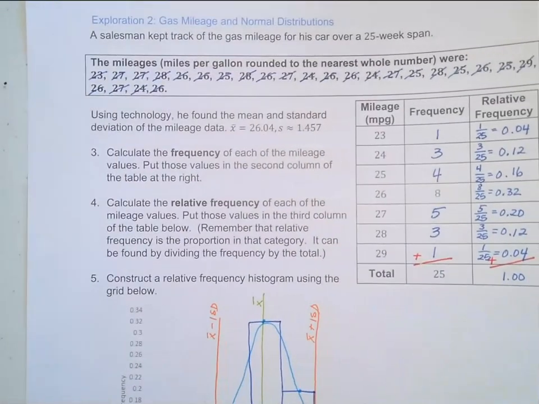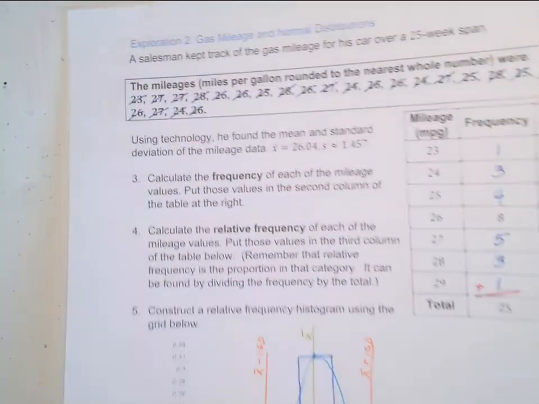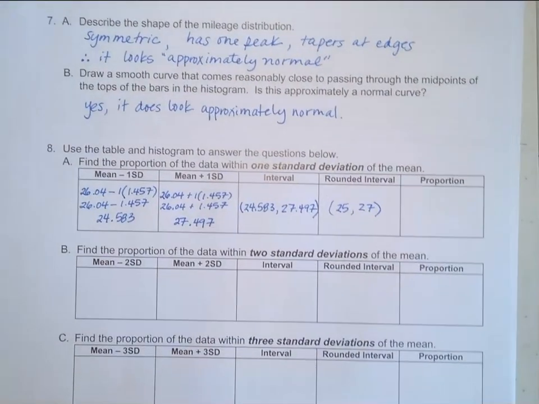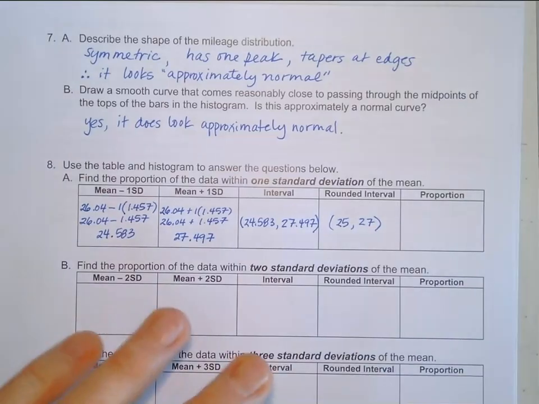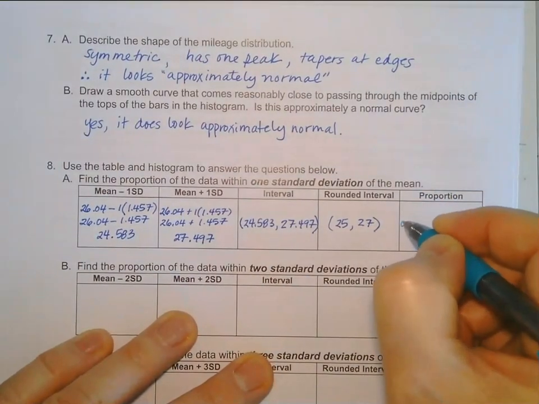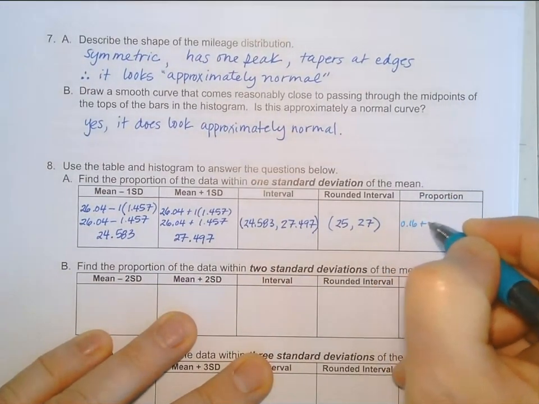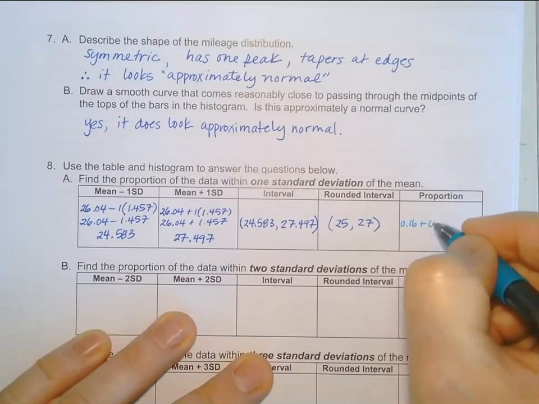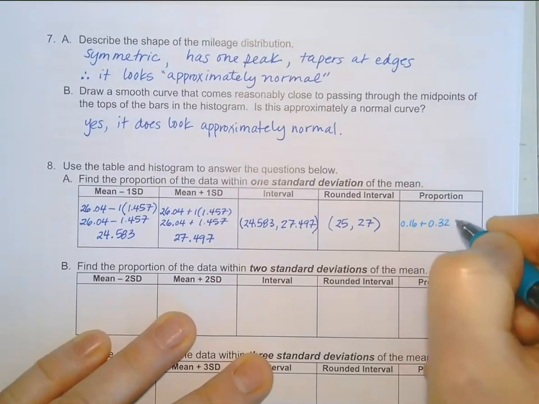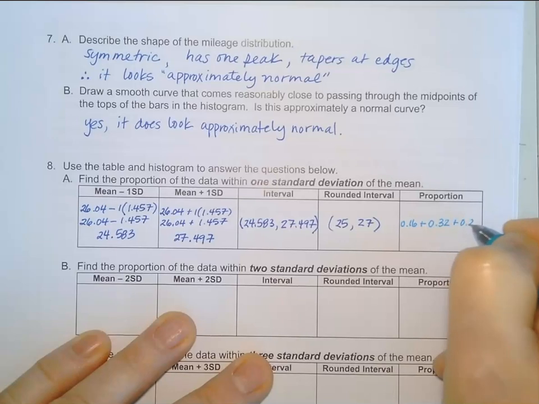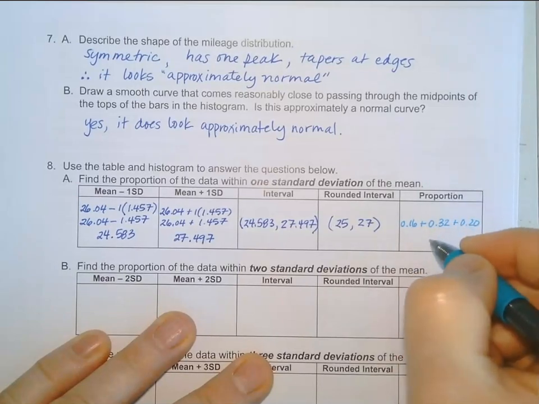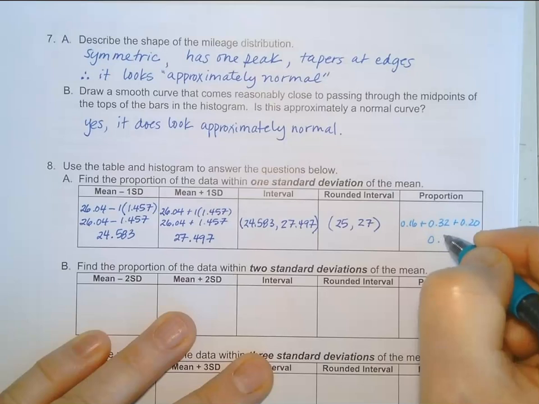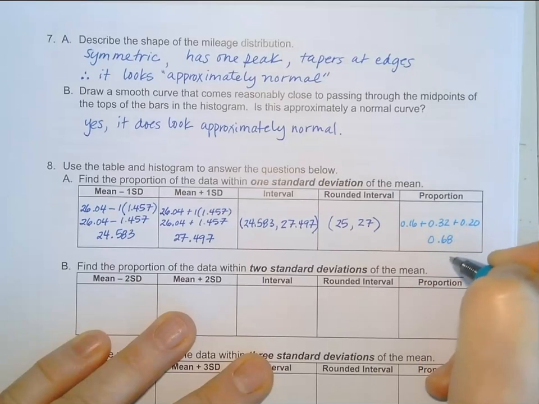Okay, so let me put this here. So I will do here 0.16 plus 0.32 plus the 0.20. So you can see that this is 0.68.